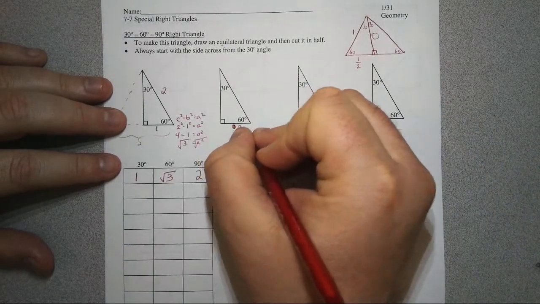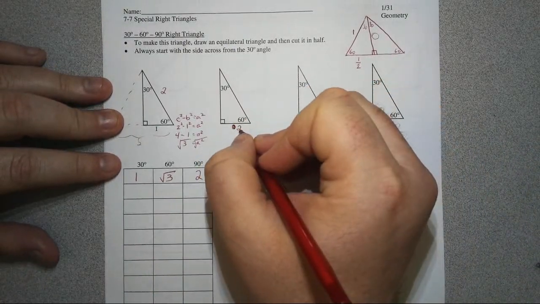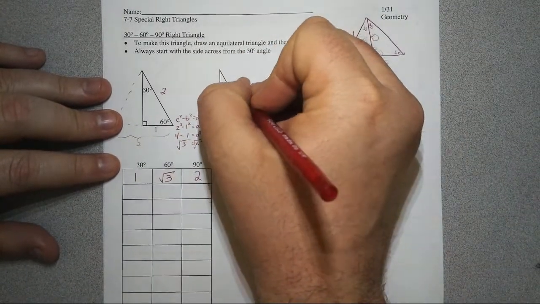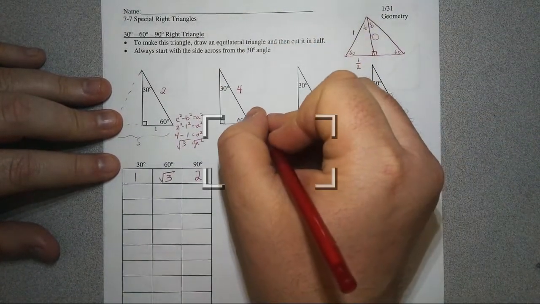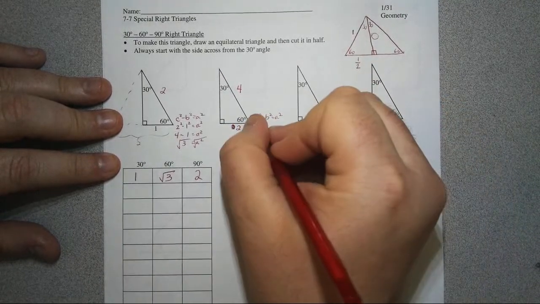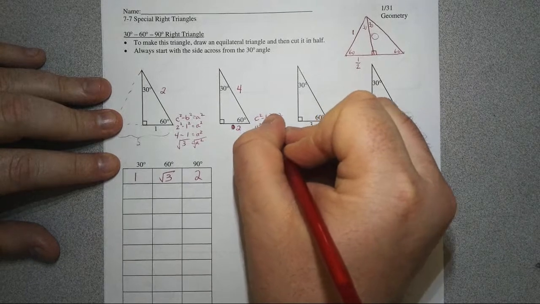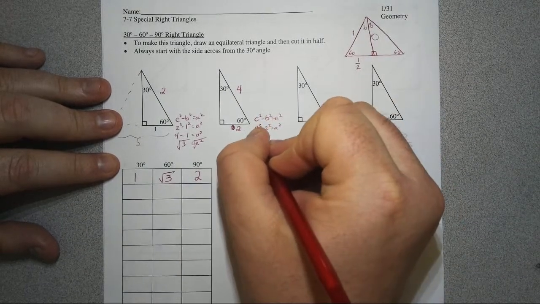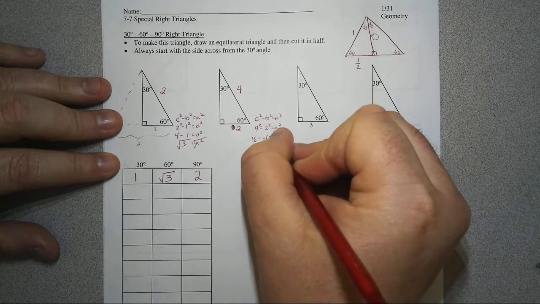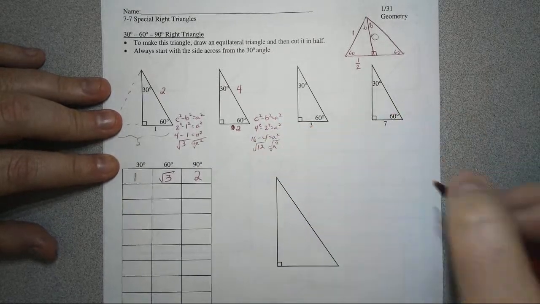What if we say that this is 2? If this is 2, remember there's another side over here that's 2, so that makes this 4. And then we can do the same thing: c squared minus b squared is equal to a squared. We can do 4 squared minus 2 squared. This is 16 minus 4, which is 12. Then we can take the square root, and here we want to simplify.